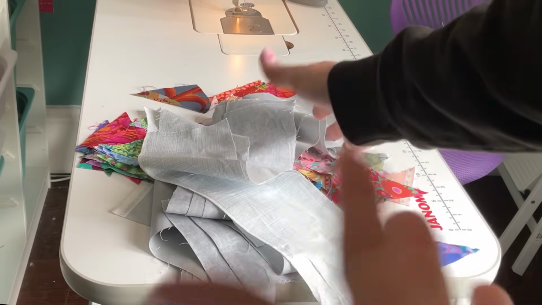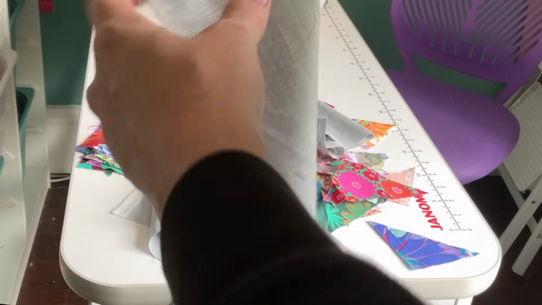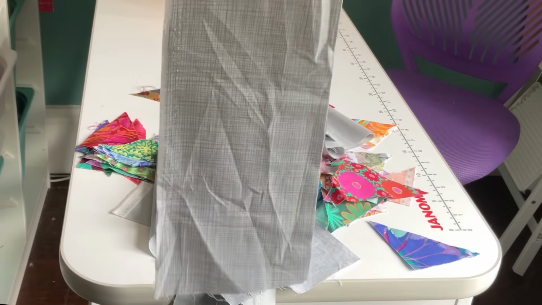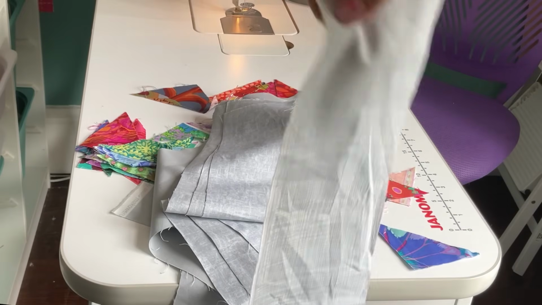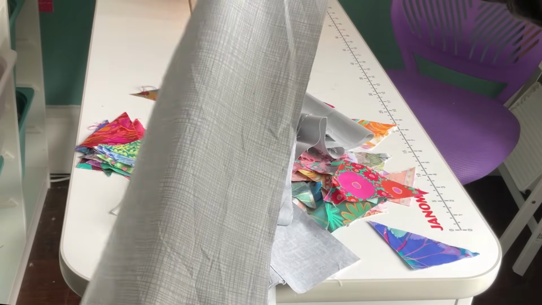But any kind of strip. And it doesn't have to be this long, but I want to do a bunch at a time. So if you had just like a little piece that was, say, that long, you could still use that. But I'm using strips because I want to use up more of these triangles all at once. And I want to make this improv project a little bit quicker.